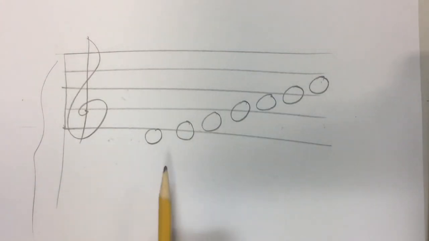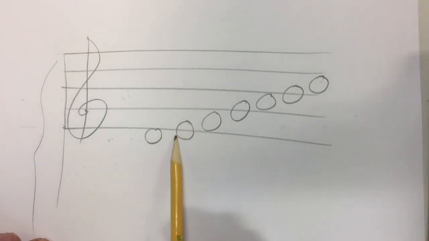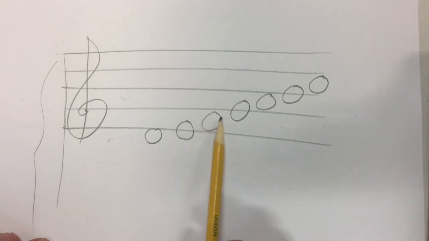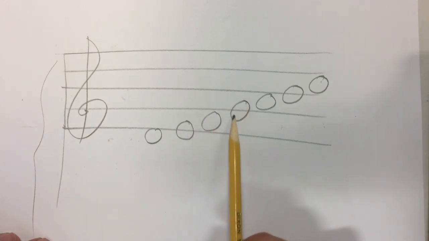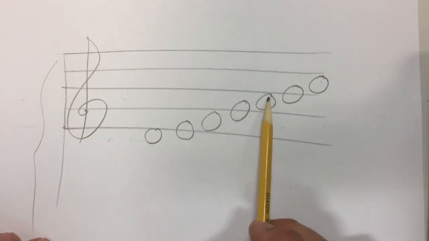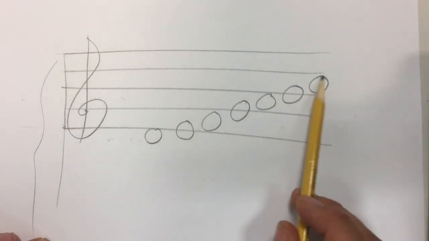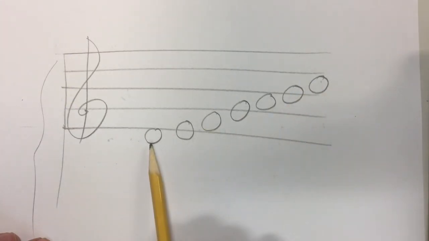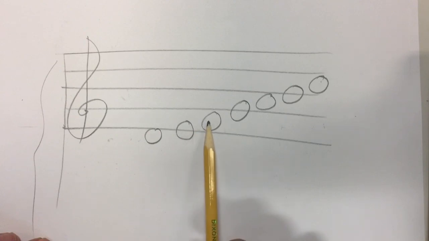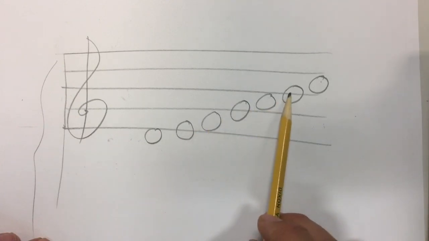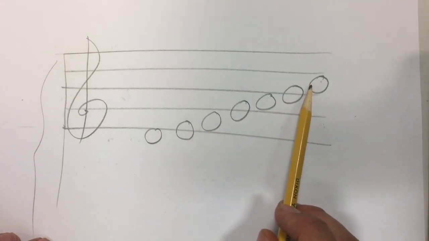Notes are always written on lines and spaces. So for example, this note right here is on a space. This note would be considered on a line. This is on a space, this is on a line, this is on a space, this is on a line, this is on a space. And you see the pattern there, right? Space, line, space, line, space, line, space, like that.